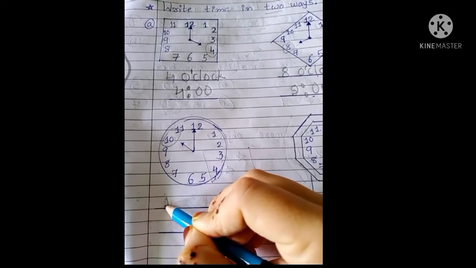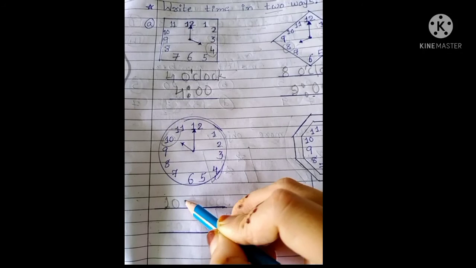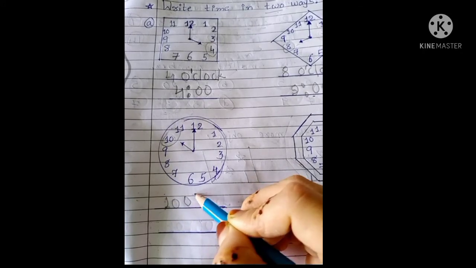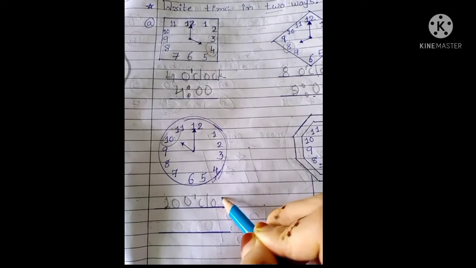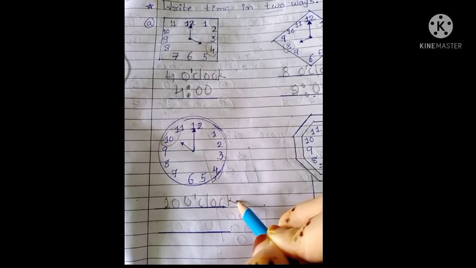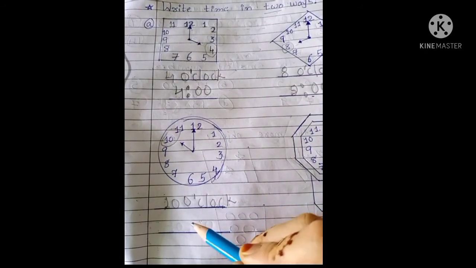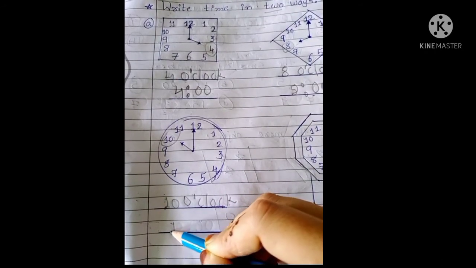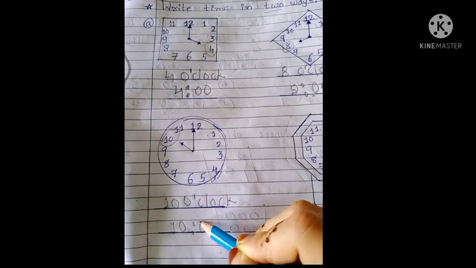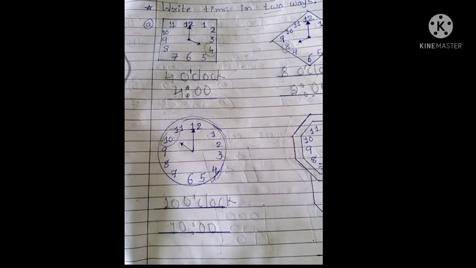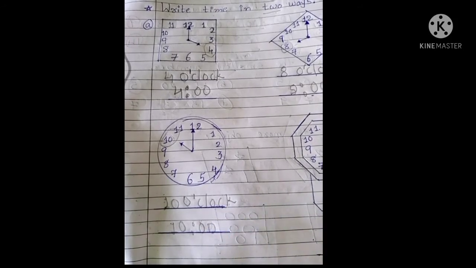So first you have to write down 10 o'clock. How will you write? O apostrophe S like this, C-L-O-C-K, o'clock. So 10 o'clock. And the second way, how will you denote? So 10 double dot 00. Like this way you will denote the time in the second way. Is that clear to everyone?